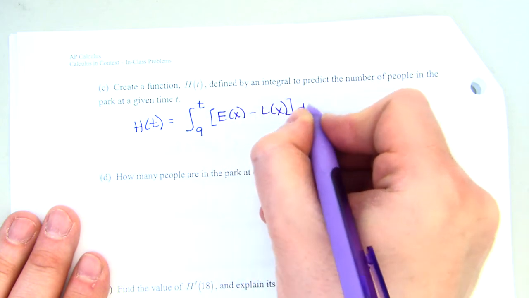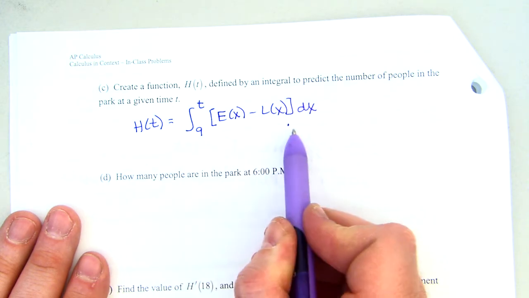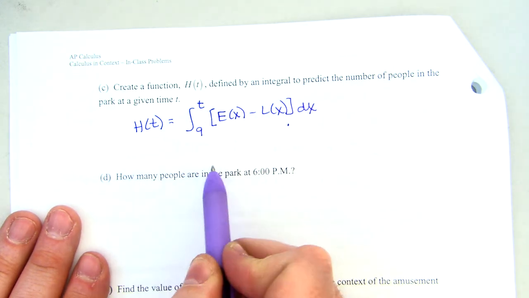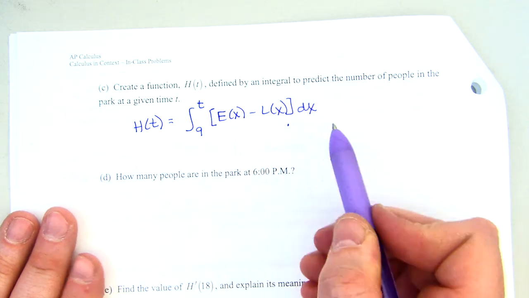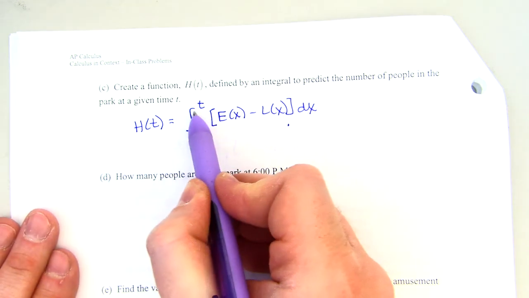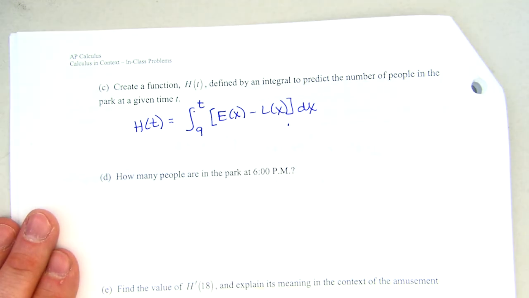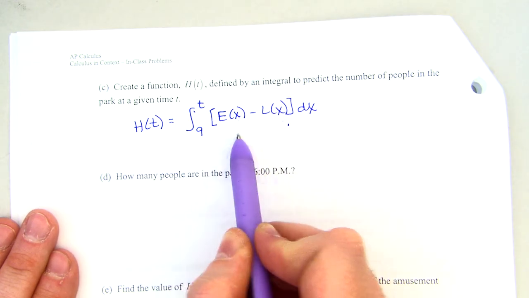But the idea is, if we were able to do this by hand, we'd find the antiderivative of that. You get something with x in it, and then plug in t minus plug in 9. It's kind of weird to integrate something with t's, then plug in t where t was. It's just a notation thing. No, they wouldn't take off, but it's better to write it like this. I'm using it in two different contexts, though. T is the specific time I want to know how many people are in the park. It wouldn't make sense to say that that is the same as the variable inside there.